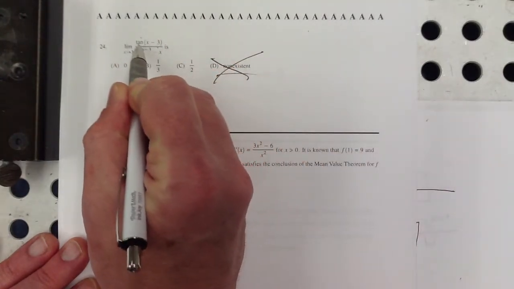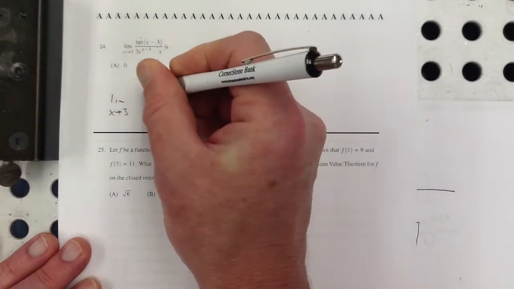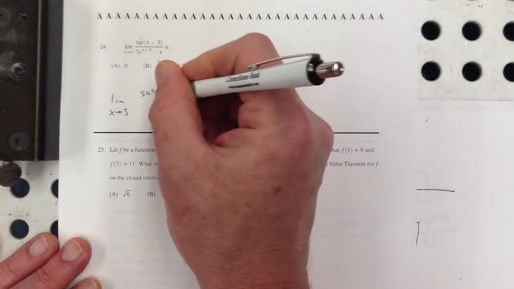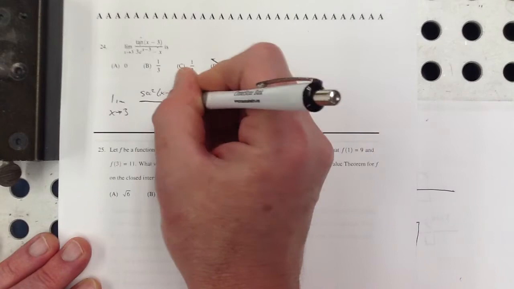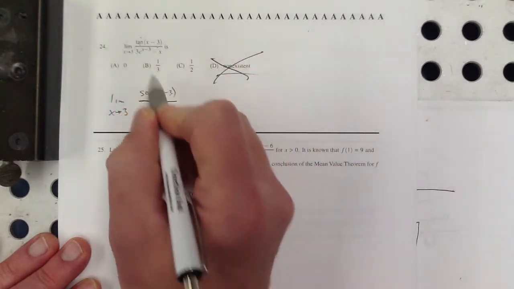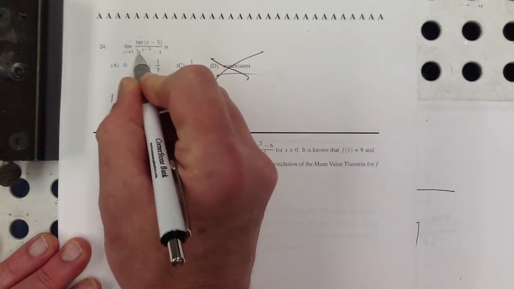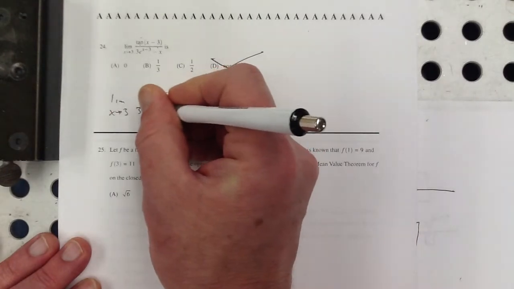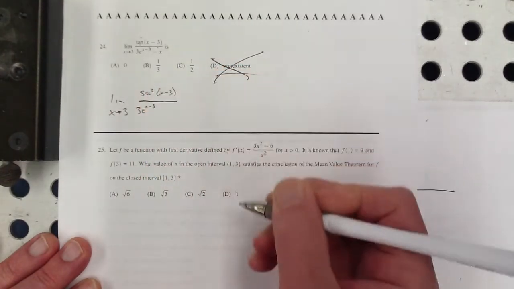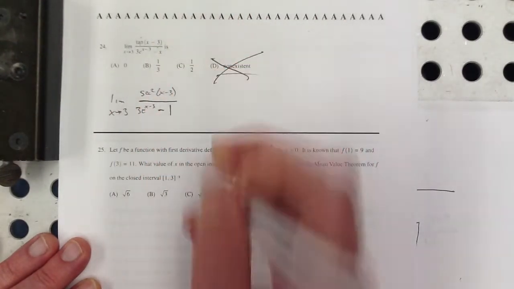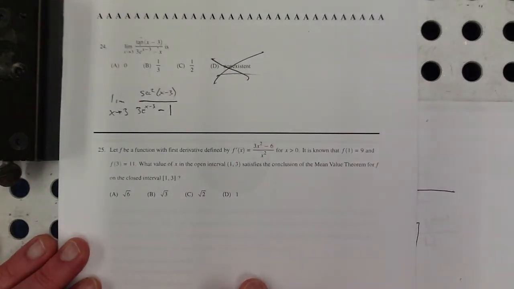What's the derivative of tangent of x minus 3? It's secant squared x minus 3. And then on the bottom, what's the derivative of this? Derivative of 3e to the x is 3e to the x minus 1. Okay, well, let's try again.